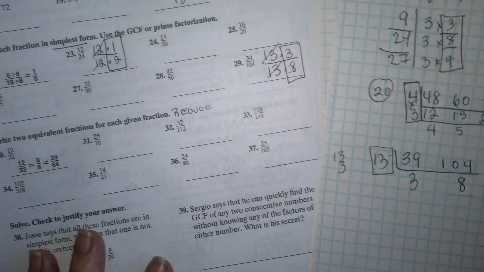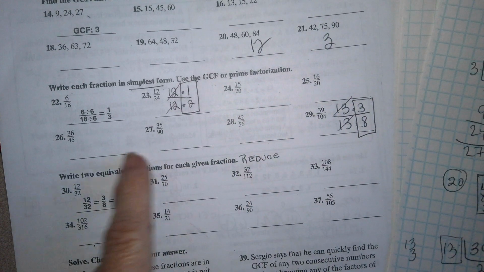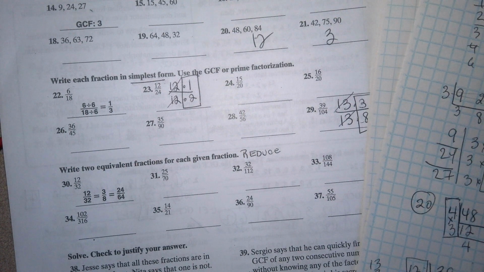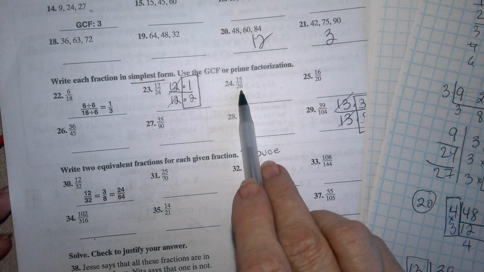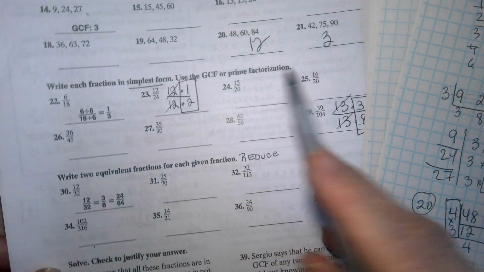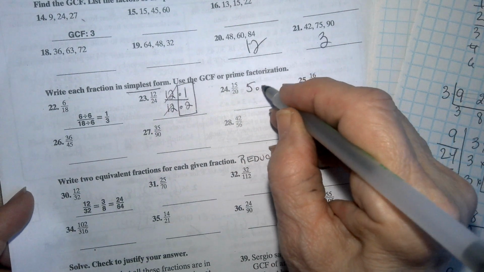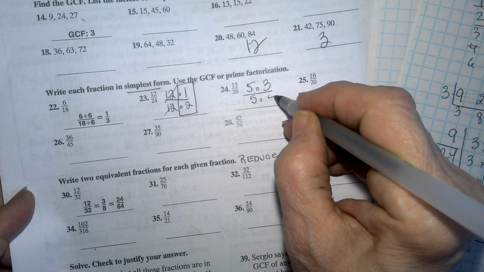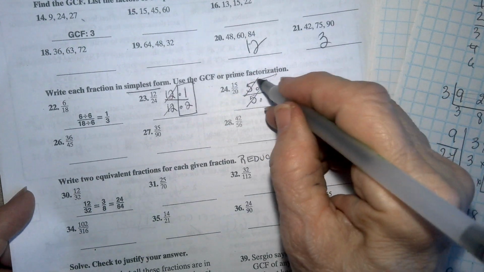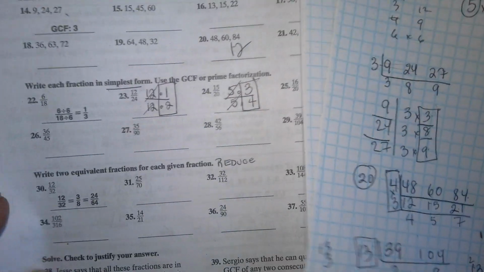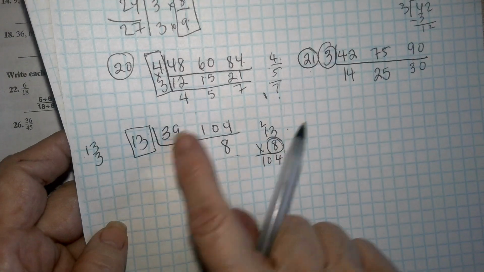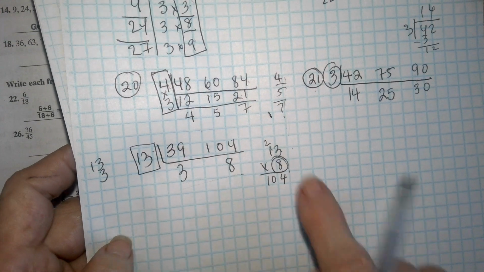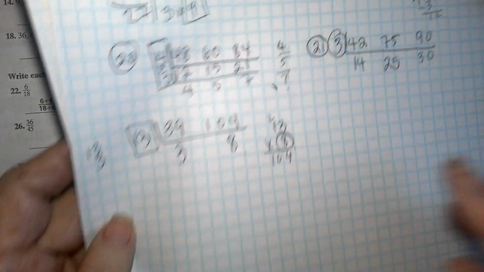So you're going to do, these are smaller, so I bet you can get those right away on most of those. Like this one, what's the biggest thing that goes into this? 5. You got it right away. 5 times 3, 5 times 4. And again, you can always take those, like on 20, and you can list it like this, and get your reduced fraction on the bottom.